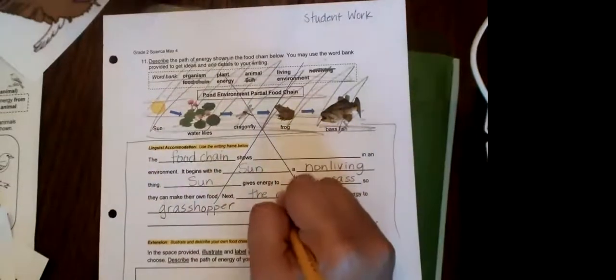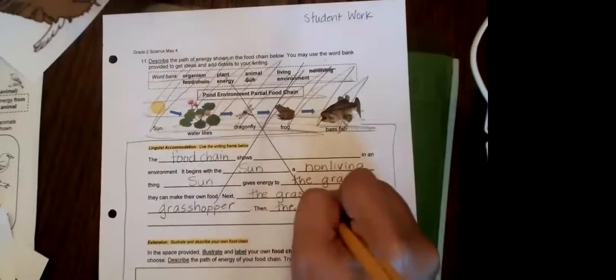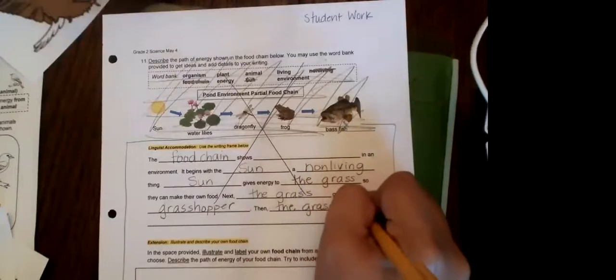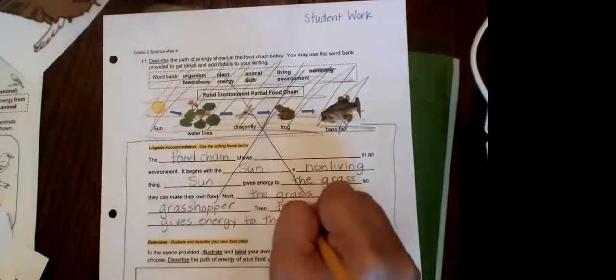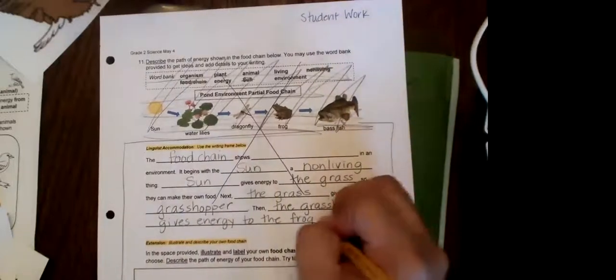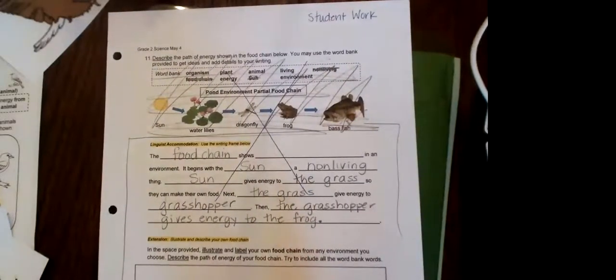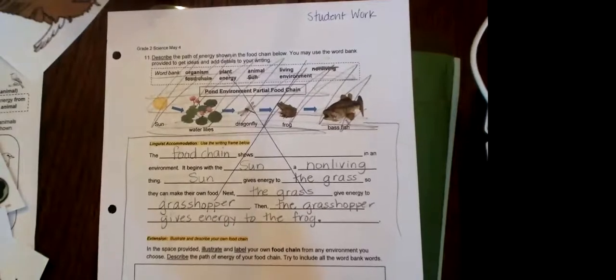Then the grasshopper gives energy to the frog. And then we can keep on going. You can stop there because you have your 4 parts, or you can keep on going. I'm going to take this part off. Okay, I'm going to stop my food chain there.